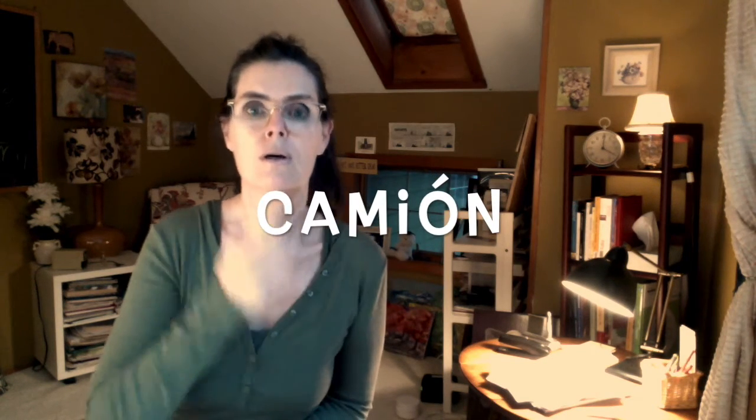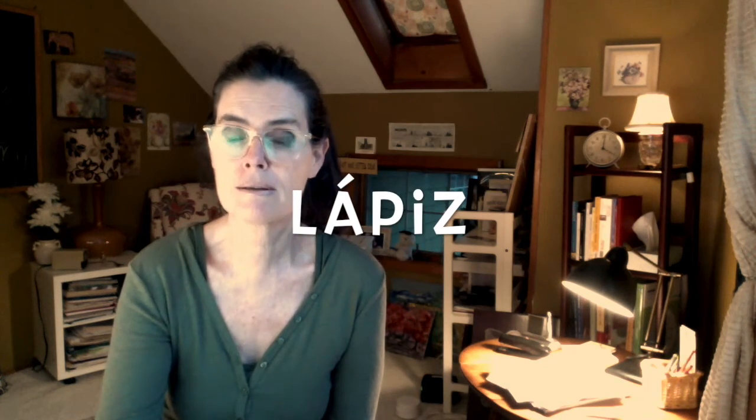For example, camión. Camión, that stress falls on the last syllable. When the stress falls on the second to last, or penultimate syllable, that's called llana. Like lápiz. Lápiz.